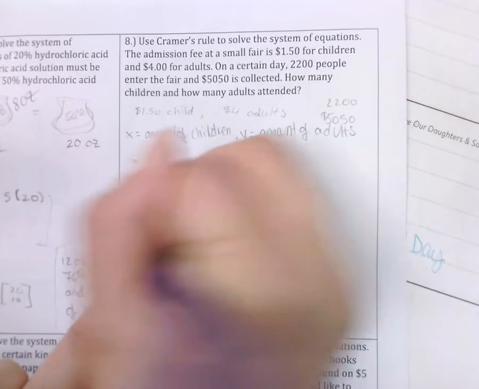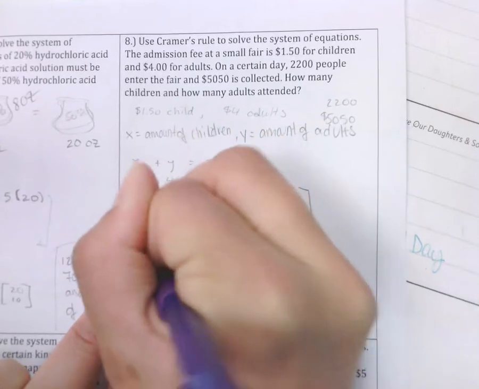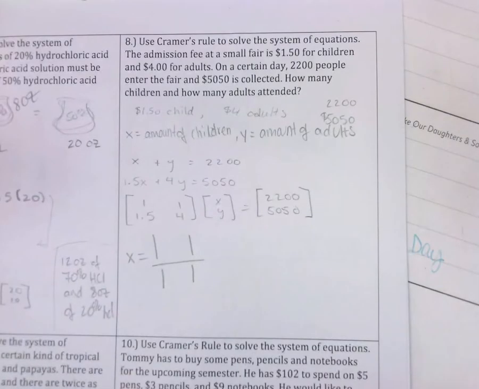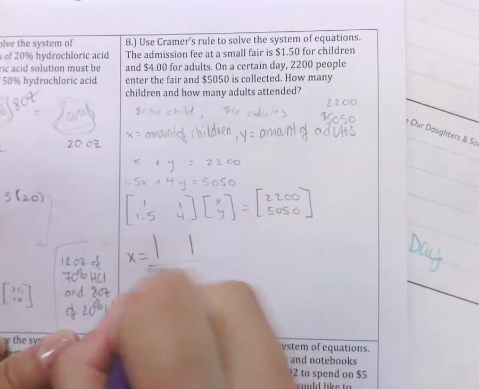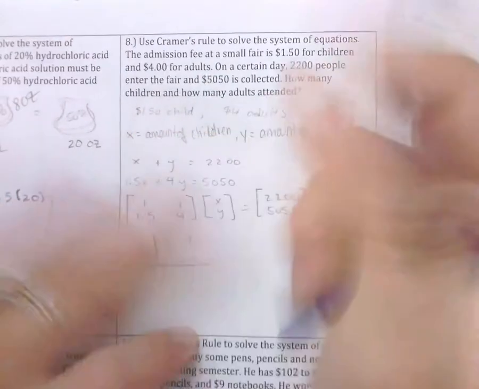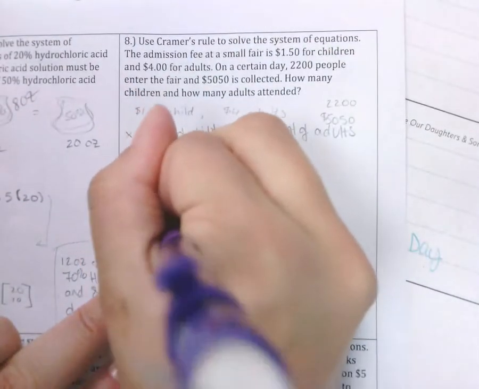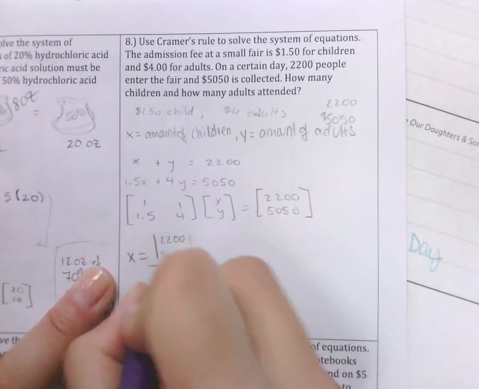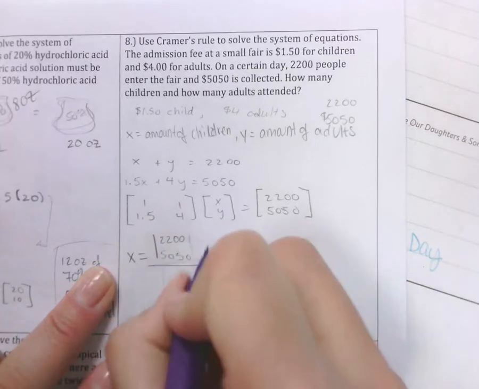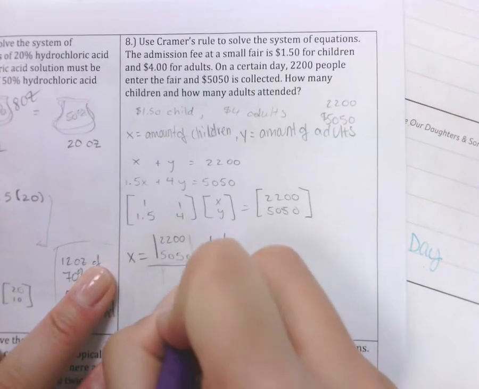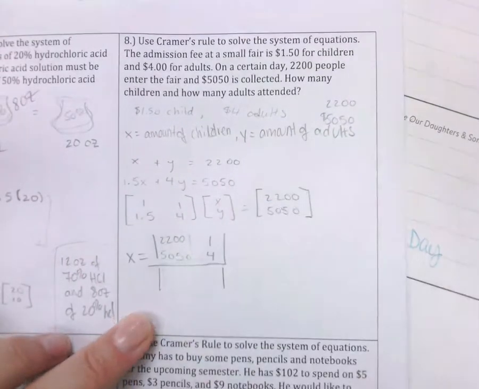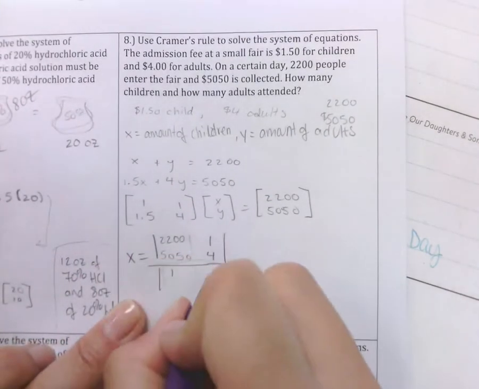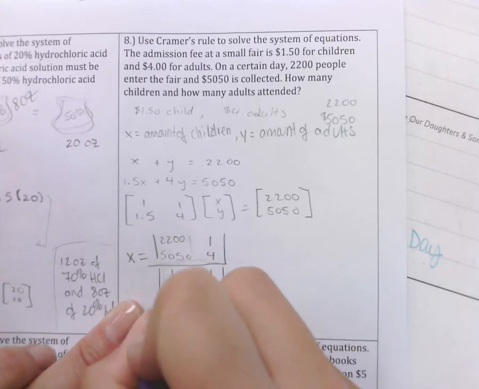So for x, you're going to replace the first column with the constants, because x is our first variable. The second column will just be your coefficients of y. Then you're going to divide that by the coefficient matrix determinant.